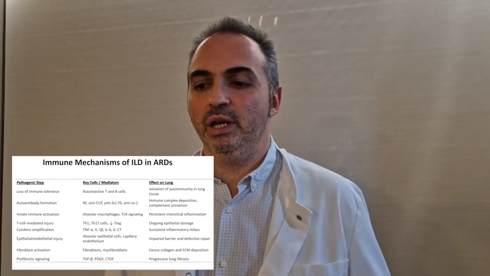But how does the autoimmune rheumatic disease damage the lung? Actually, there is a combination of pathogenic steps when we consider the loss of immune tolerance, autoantibody formation, innate immunity activation, T-cell mediated injury, a lot of fibroblast activation and epithelial injury, that are combined with mediators, with cells that have an effect on the lung by promoting inflammation.